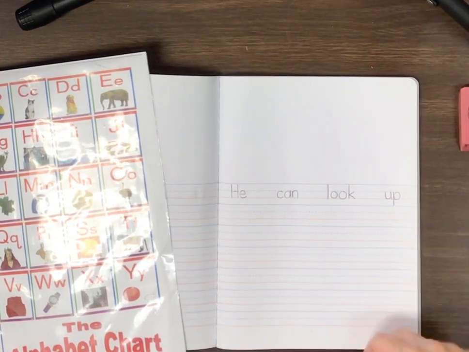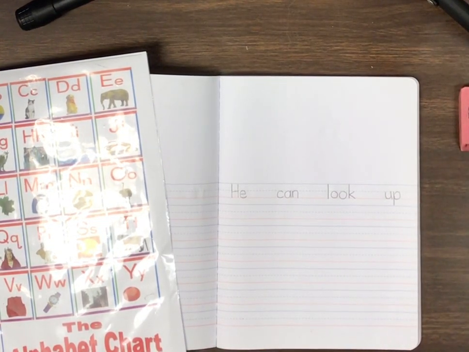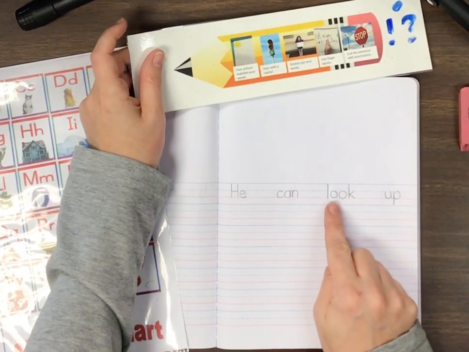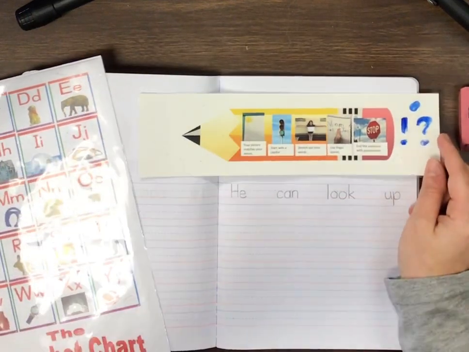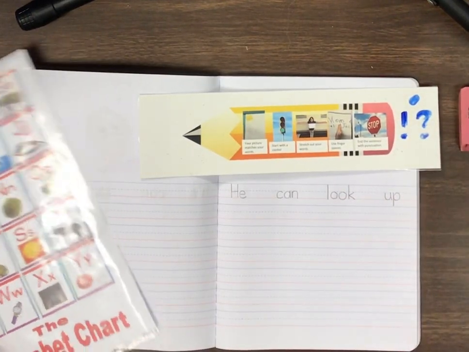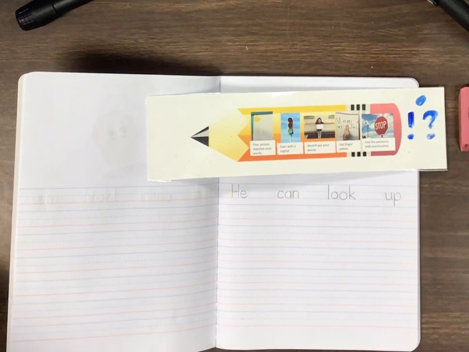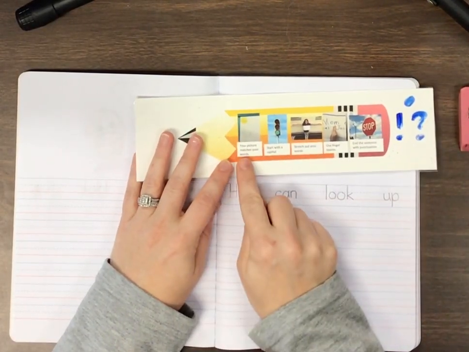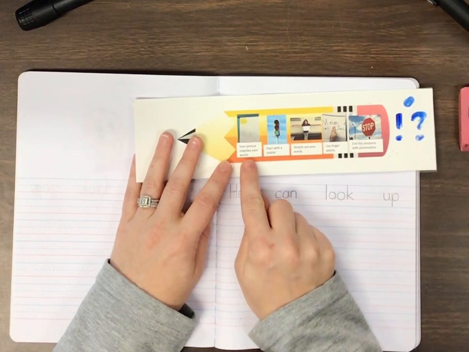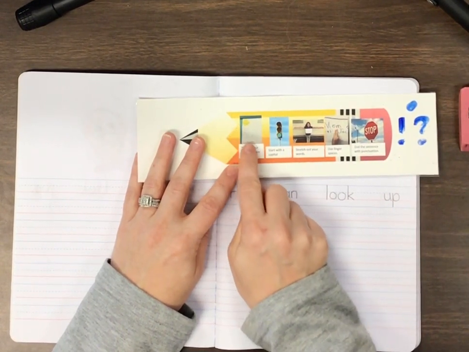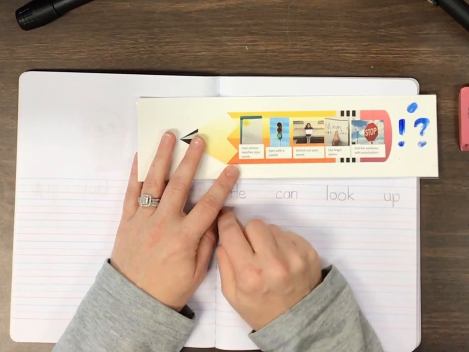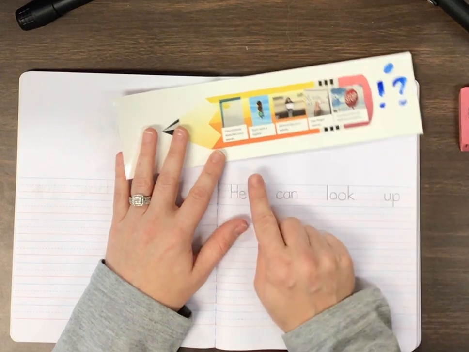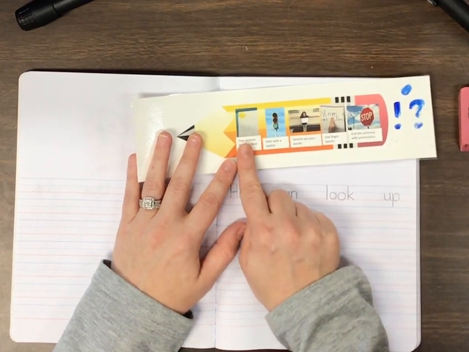Okay, so we have our sentence done. Our sentence says, he can look up. Let's check it with our pencil rubric. Go ahead and grab your pencil rubric so you've got that to check. Okay, so if we looked at our first thing on our pencil rubric, it says your picture matches your words. And you see the sun and the word sun because they have to match. Have we done that yet? No, we haven't. We're going to have to go back and add our illustration, aren't we? So we can't check that one off.